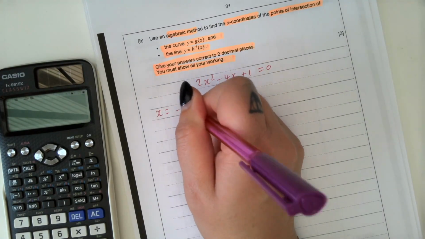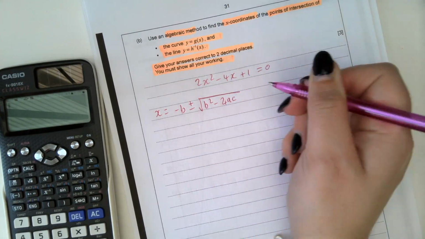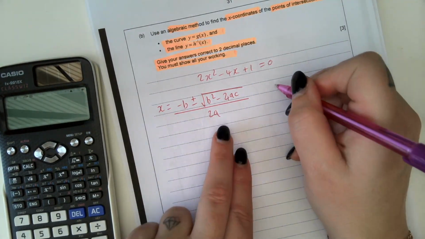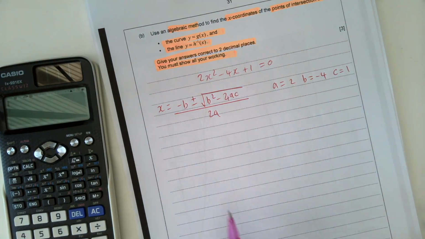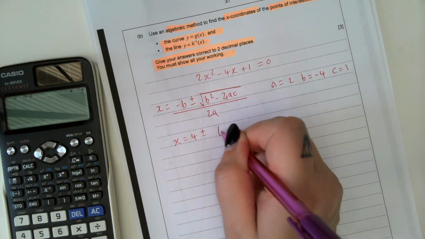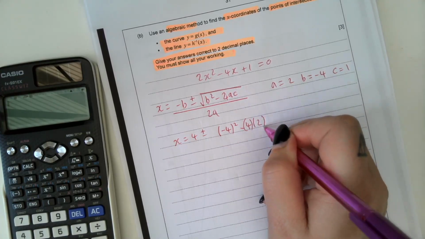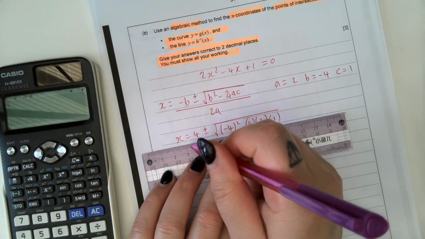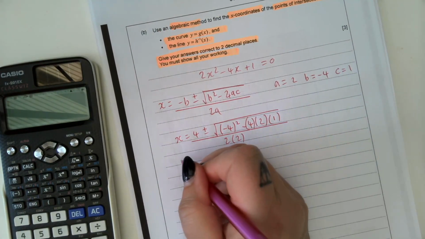So x equals minus b plus or minus the square root of b squared minus 4ac, all over 2a. So my a equals 2, my b equals minus 4, and my c equals 1. So minus b, so I change the sign of b. So x equals 4 plus or minus the square root of b squared minus 4 times a times c. So all I'm doing is substituting in my values for a, b and c. And this is all over 2a.